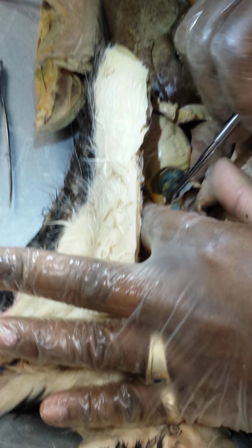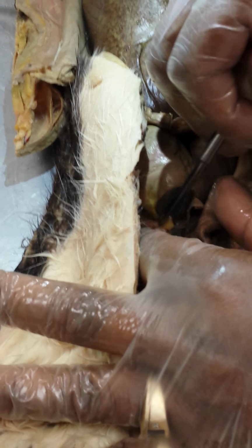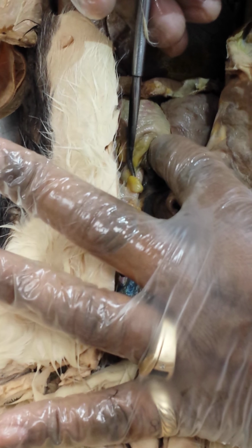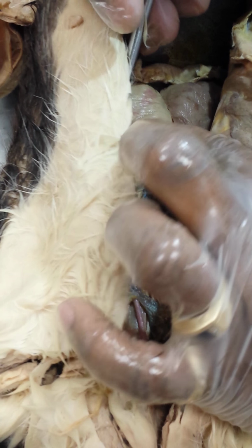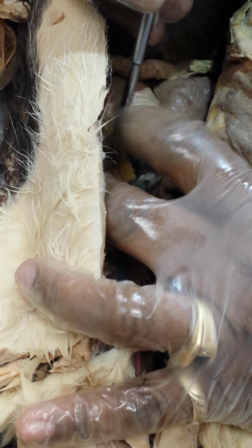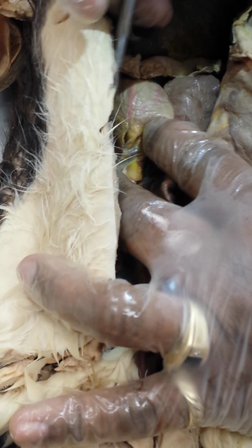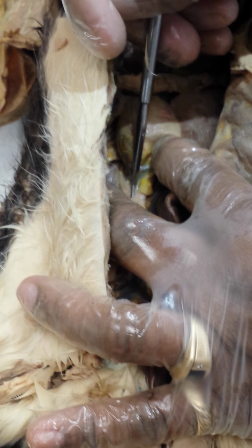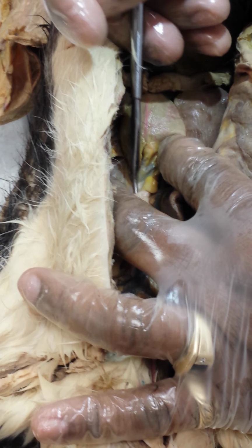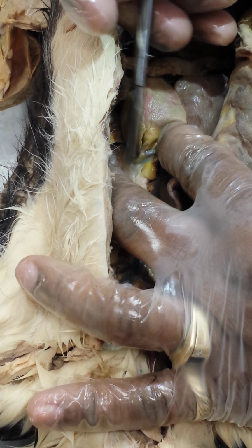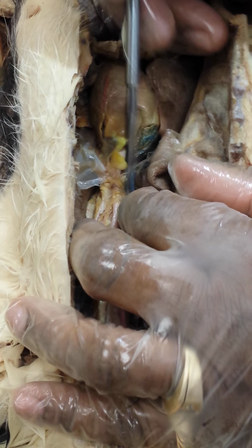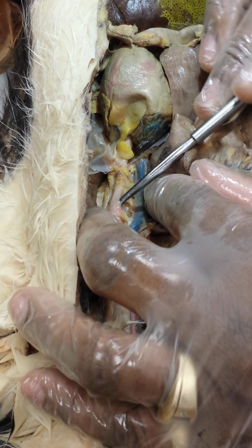And ascending aorta, aortic arch curving around, giving up branches. And we could have dissected out a little more again, but you're going to have this larger branch, which is your brachiocephalic.